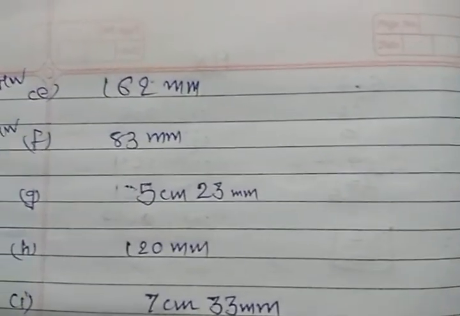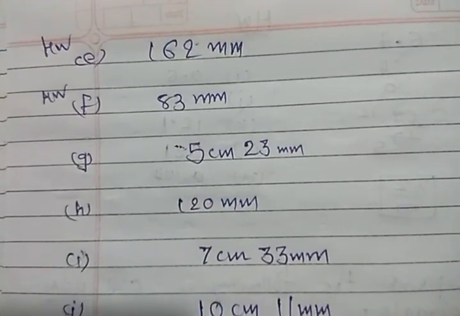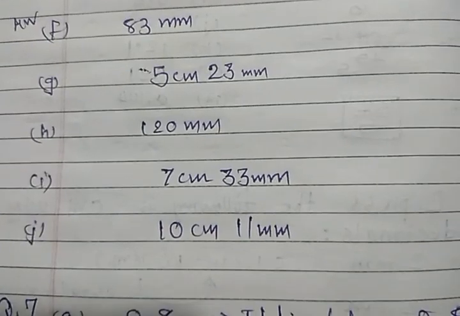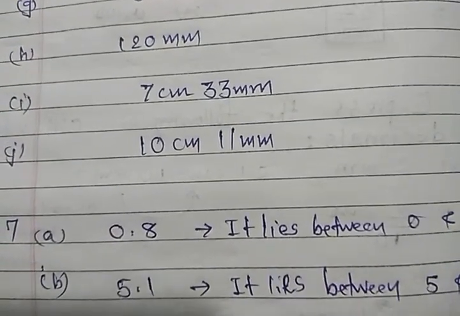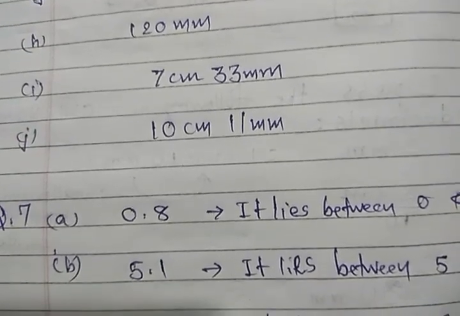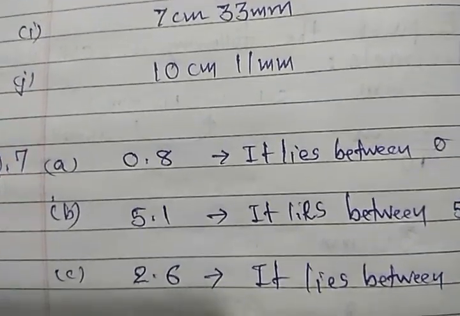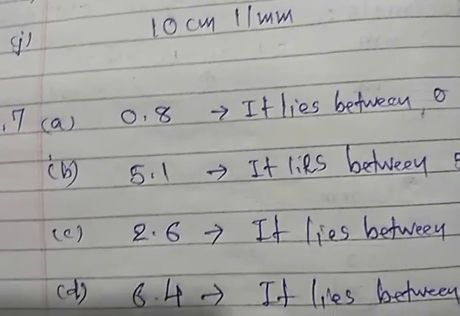Here is the homework. 162 millimeter converting to centimeter, 83 millimeter, 5 centimeter 23 millimeter, 120 millimeter, 7 centimeter 33 millimeter, 10 centimeter 11 millimeter.